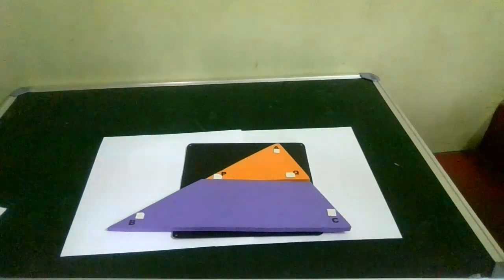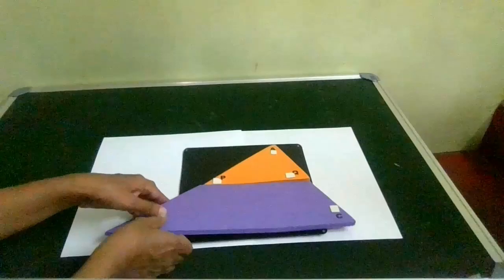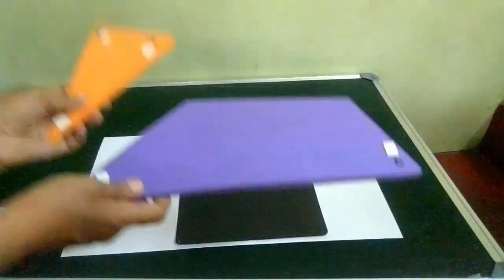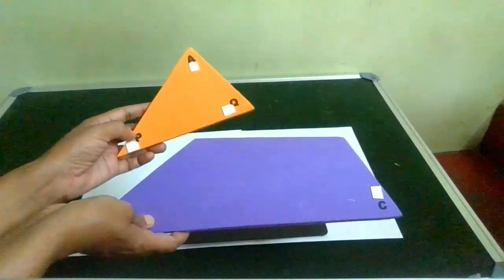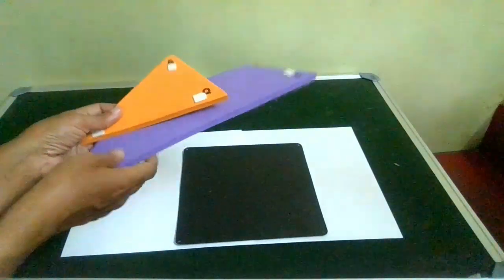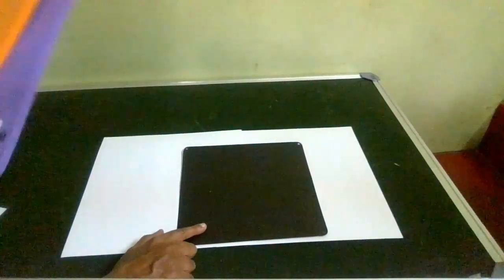Here we have two pieces of foam, one big quadrilateral and one triangle, and we have a metal plate.